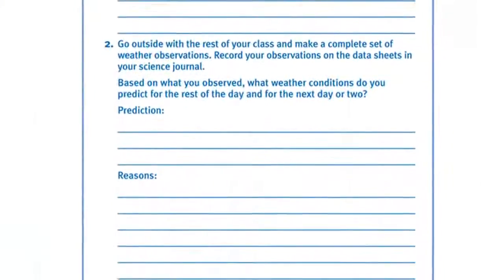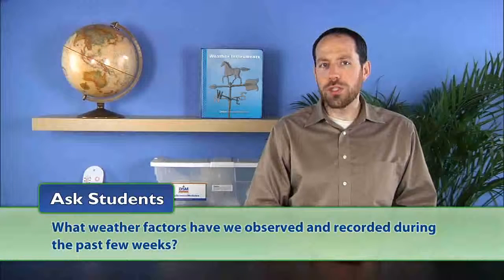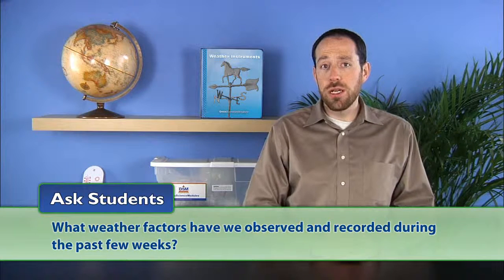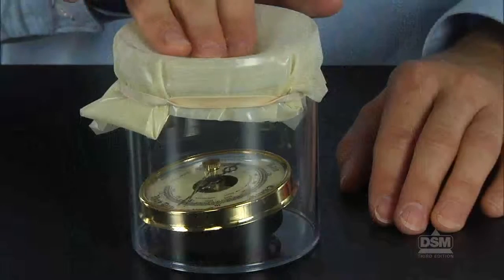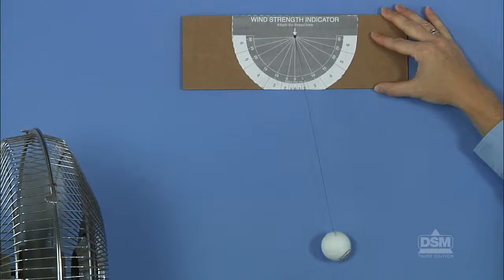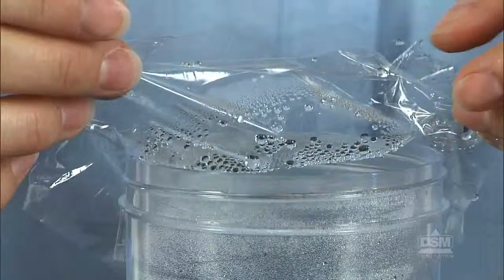To prepare for the activity, make a copy of Activity Sheet 12 for each student. To begin the activity, have the students gather in front of the class weather data chart. Ask students, what weather factors have we observed and recorded during the past few weeks? Students should respond air temperature, air pressure, change in air pressure, wind direction, wind strength, humidity, cloud cover, cloud type, and precipitation. Inform students that in this activity, they will look at the changes in all these factors they have observed during the course of the module and will try to identify patterns they can use to predict the weather.